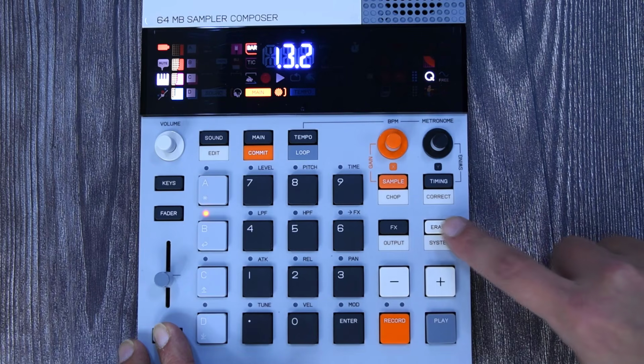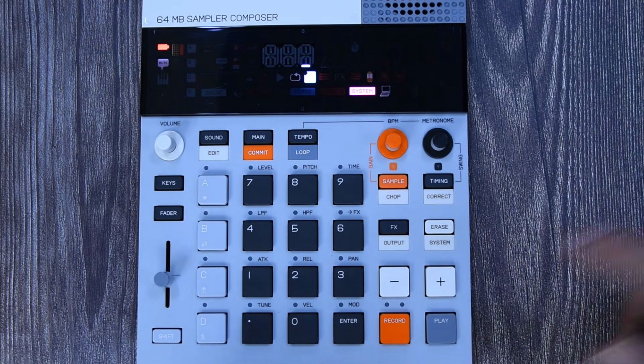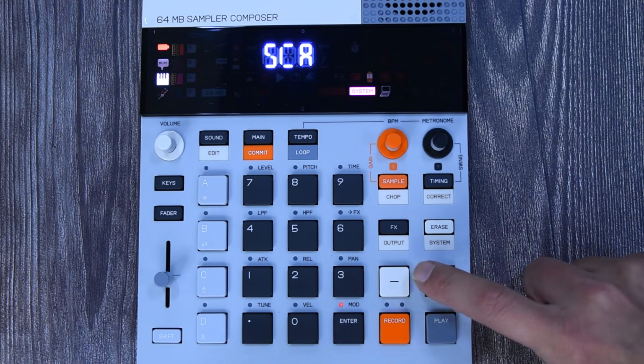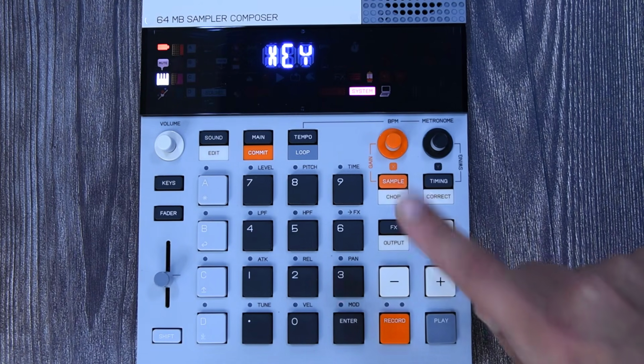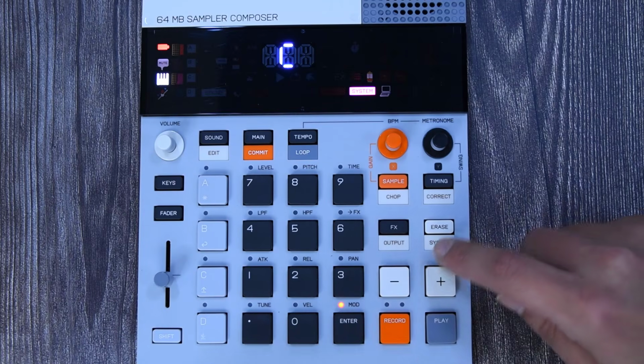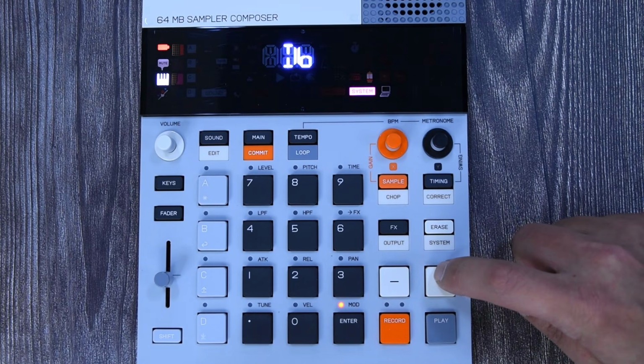If I go to shift and again erase, we access the system settings. We go to the pad, enter, then we go to the scale. Well, not really. The next one is going to be the key, and this one is going to let you select the root. So if I go to here, we can change with plus and minus the root note. In this case, maybe it's going to be an F.